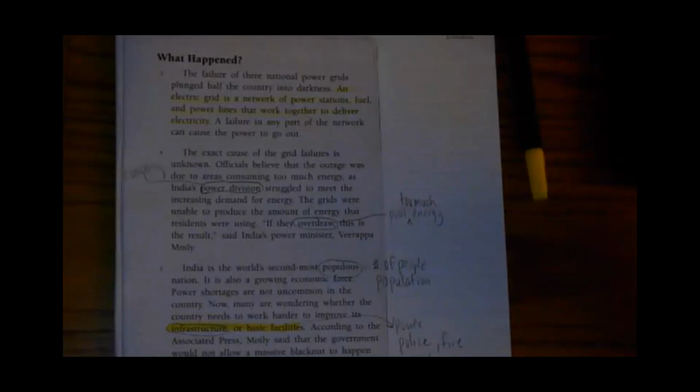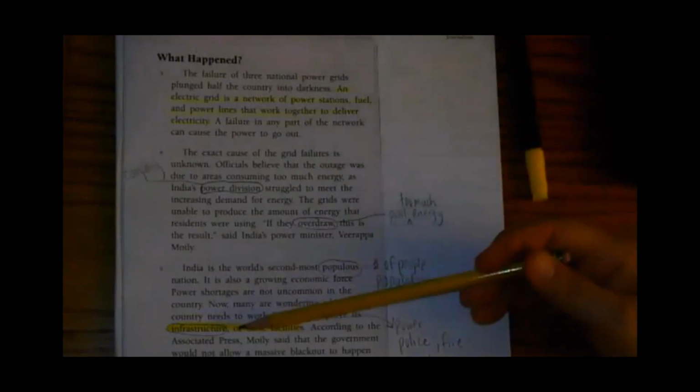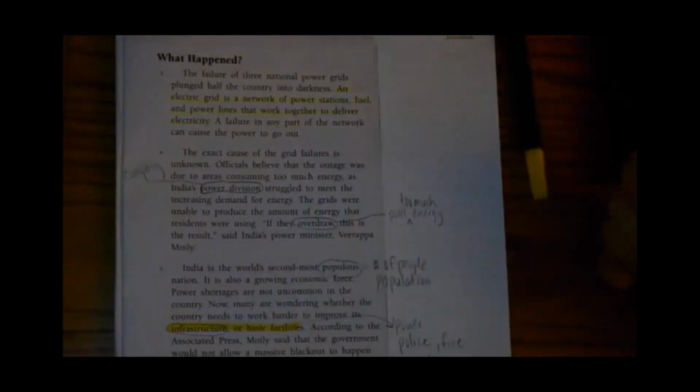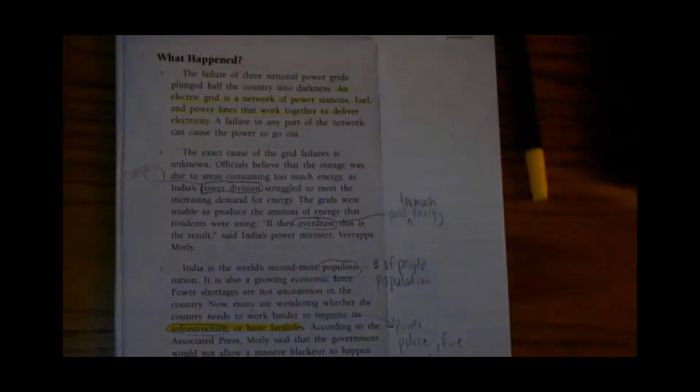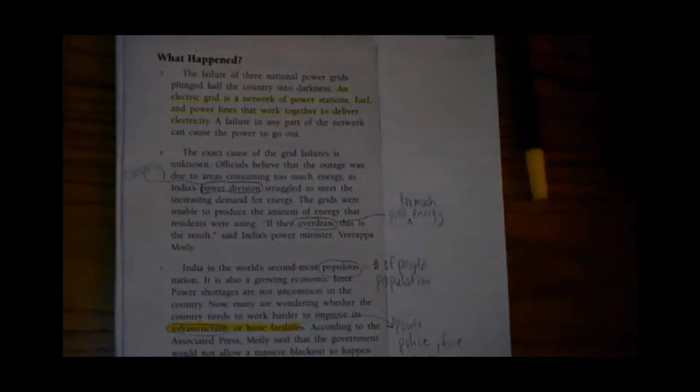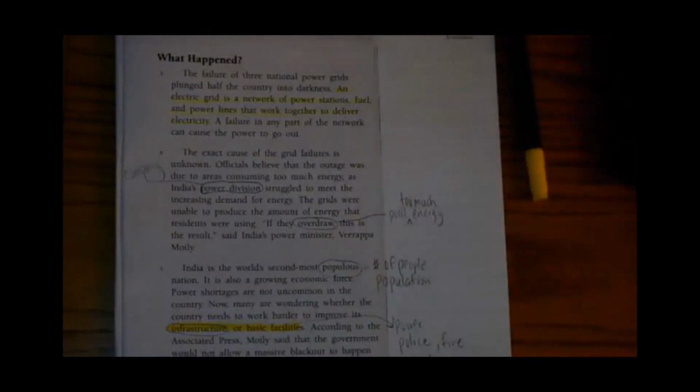And even though India is the world's second most populous nation, has a lot of people, it doesn't necessarily have as much infrastructure as the United States. The United States is one of the most advanced countries in the world. So that's why power failures like this, great big ones, happen in countries like India rather than in the United States.